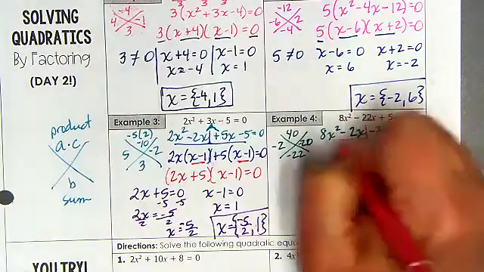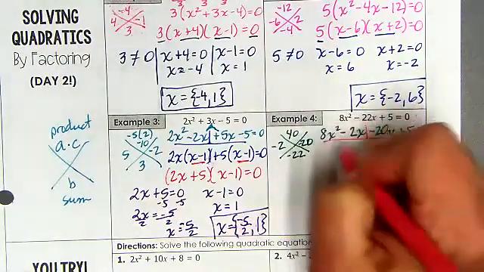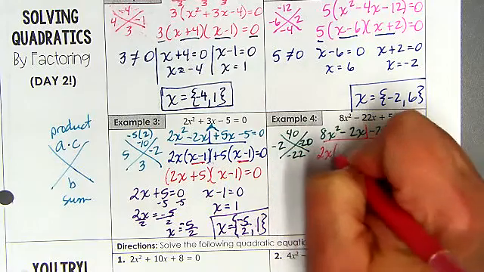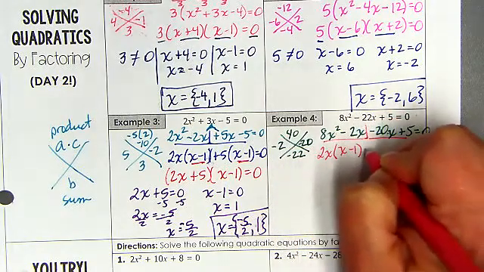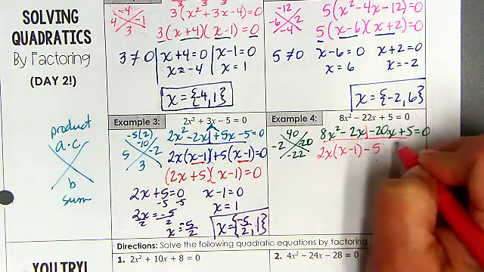And now we factor each half. So I'm going to have 2x and I'm going to have x minus 1. And I'm going to take out a negative 5.